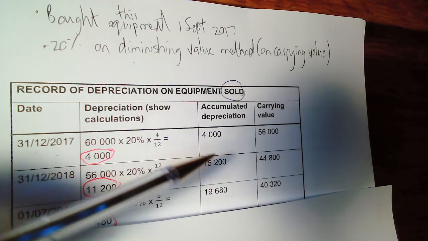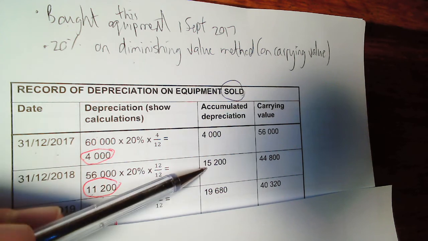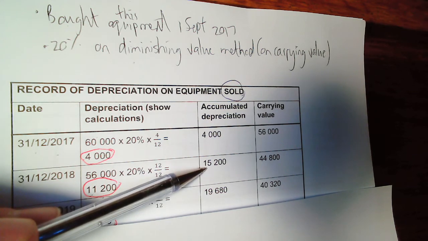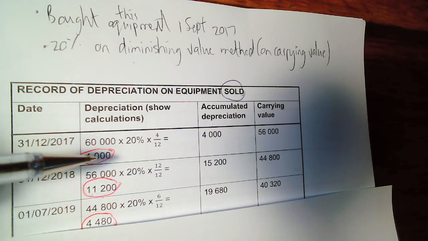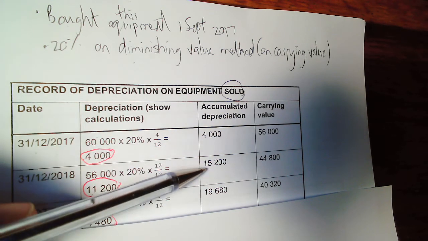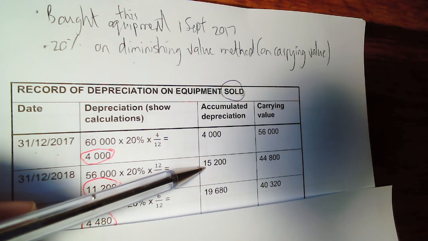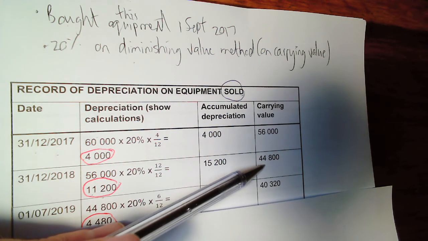So the accumulated depreciation is last year's plus this year's, and you'll get the 15,200. Now to get to the carrying value, you take what you originally purchased it for, which was 60,000 Rand, minus the full amount accumulated depreciation, and therefore your carrying value at the end of year 2 is 44,800.